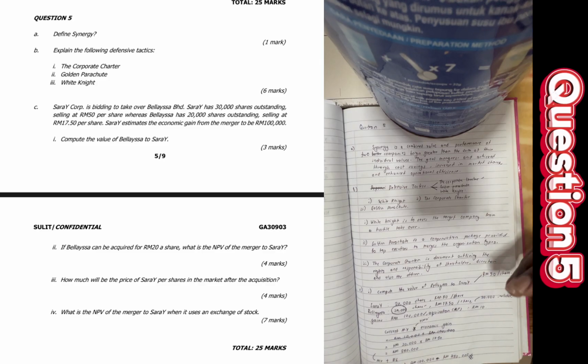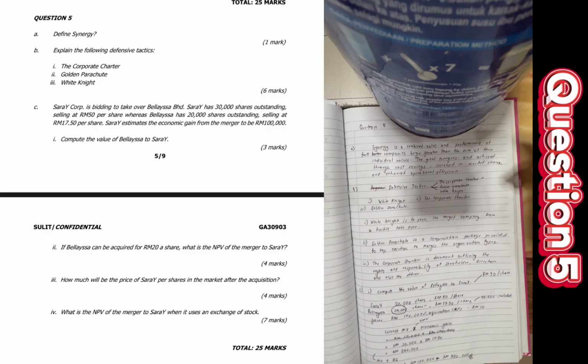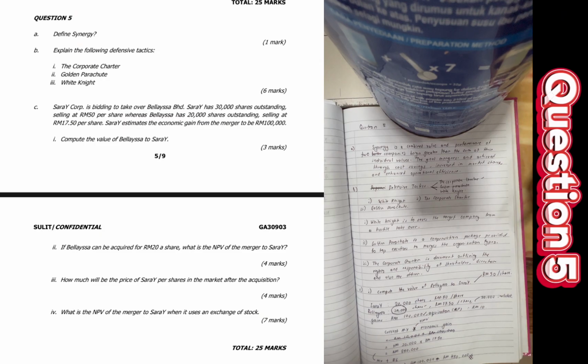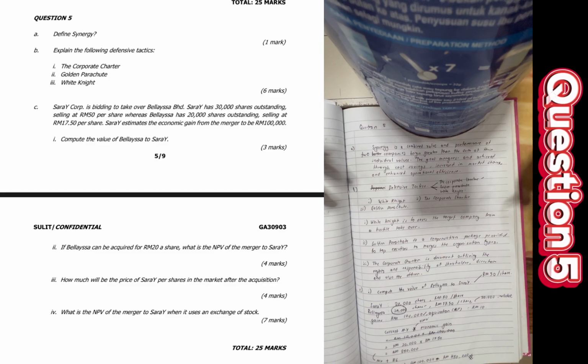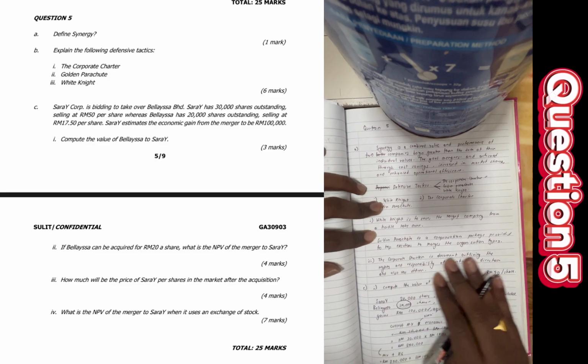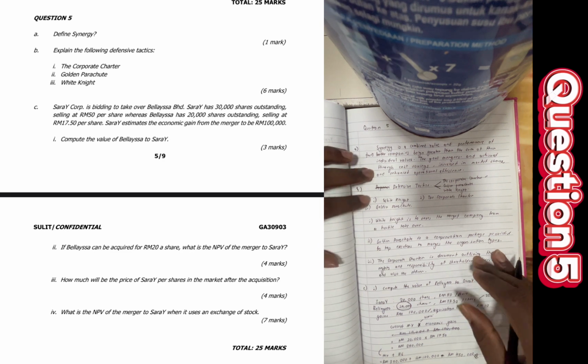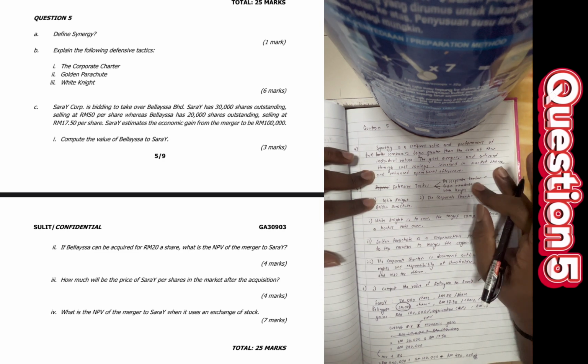So in the corporate world, these are the corporate charters, which means the legislation of the company itself, under which it is responsible and has rights in the corporate world. So that's basically what the corporate charter is. Second will be the golden parachute.